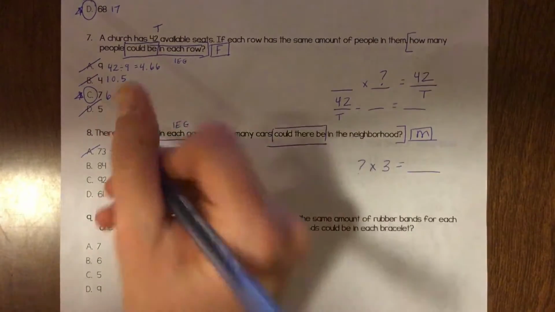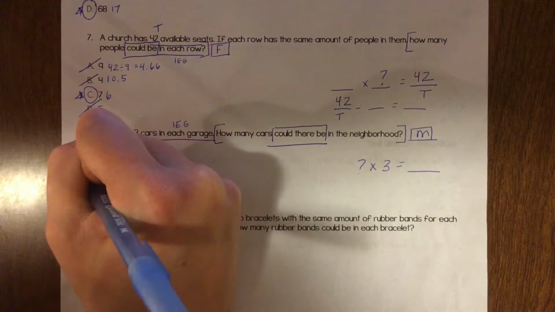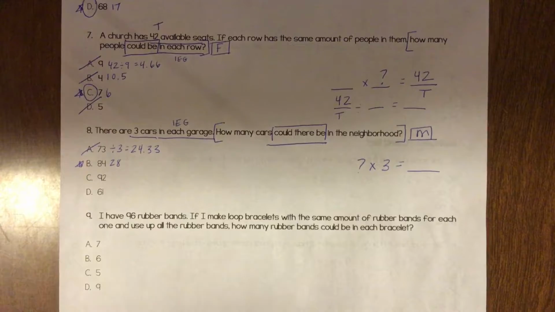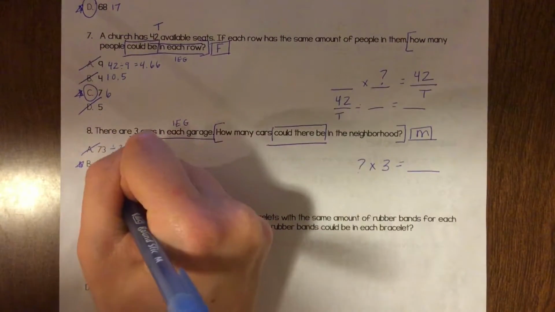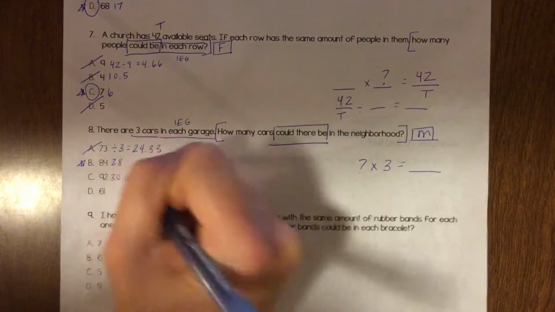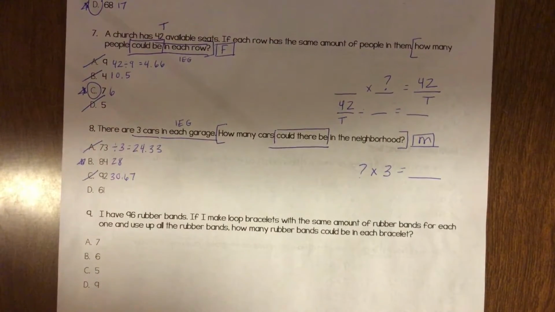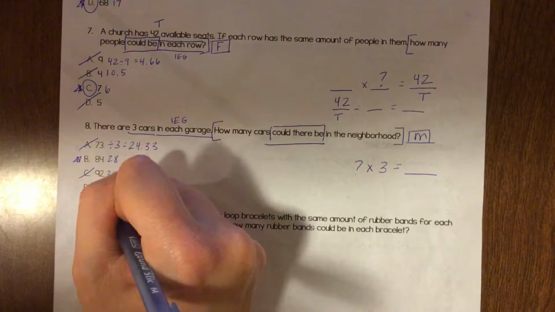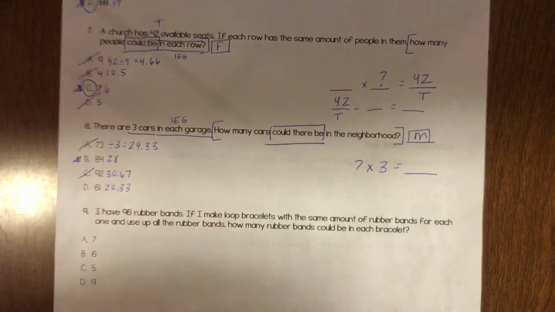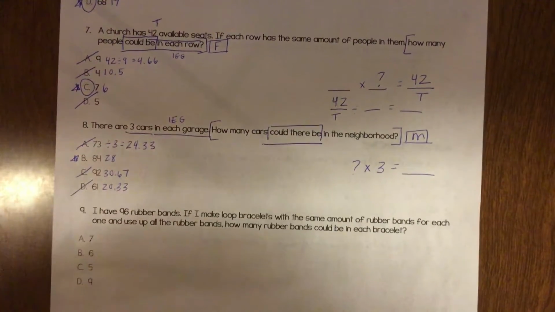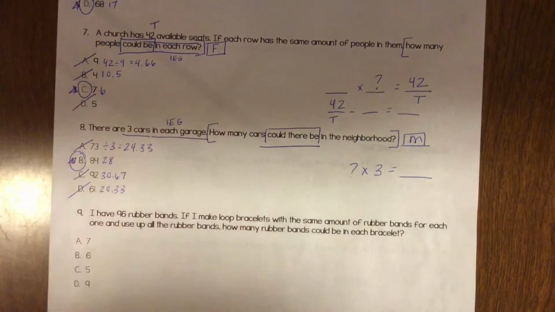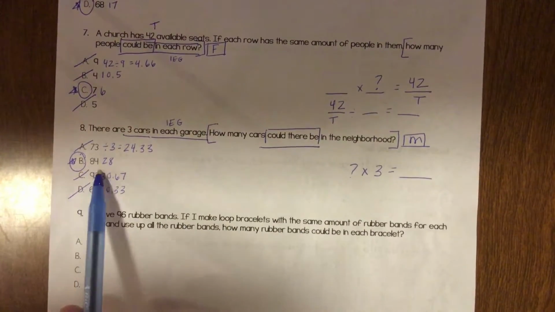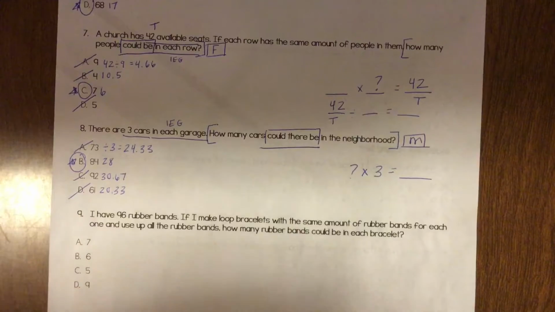For B, if you check that, you'll get 28. That is a whole number, could be B, but I still have to check C and D. C, you would get 30.67, not a whole number, cross it out. For D, you would get 20.33. Again, it's not a whole number, it can't be D, so it has to be B. So there could be 84 cars in the neighborhood.